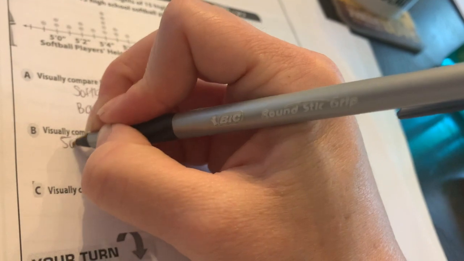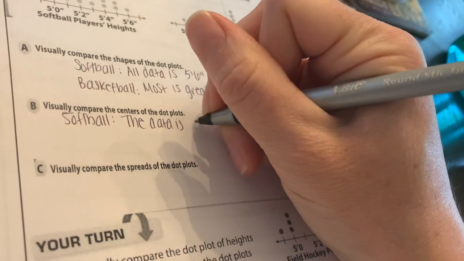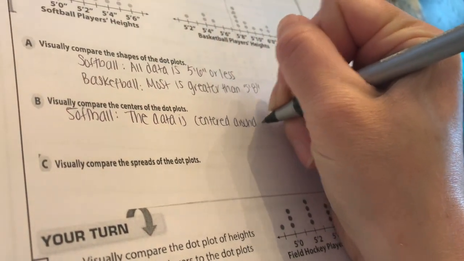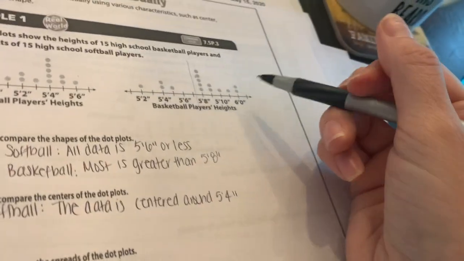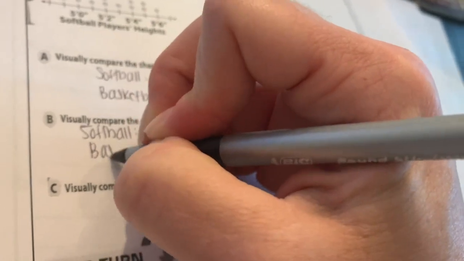So we're going to say the data is centered around 5'4". Oops, I forgot to write softball. And in basketball, the data is centered around 5'8", right?